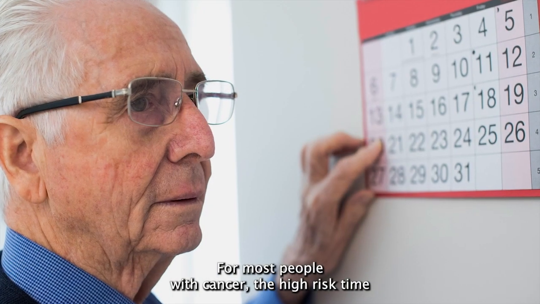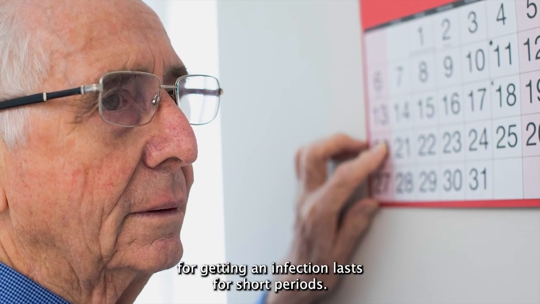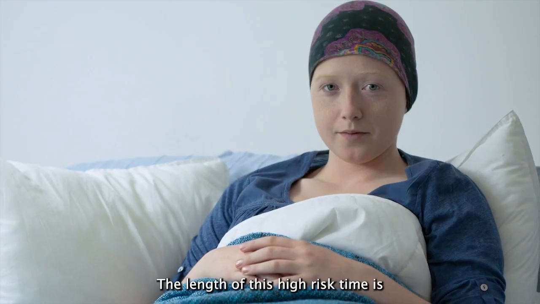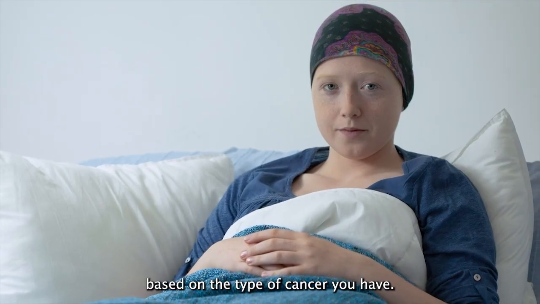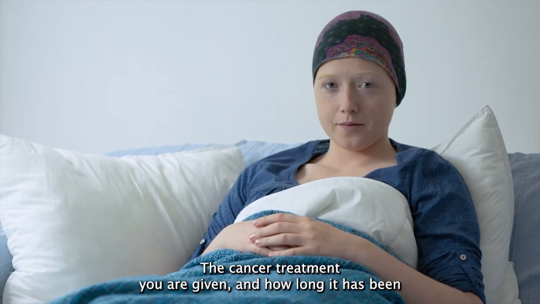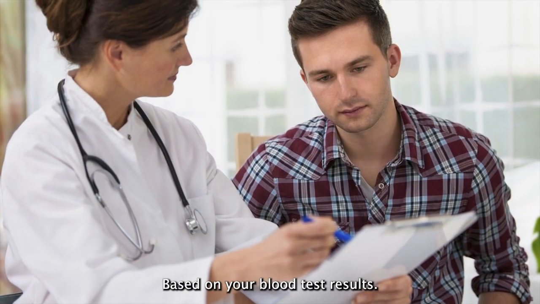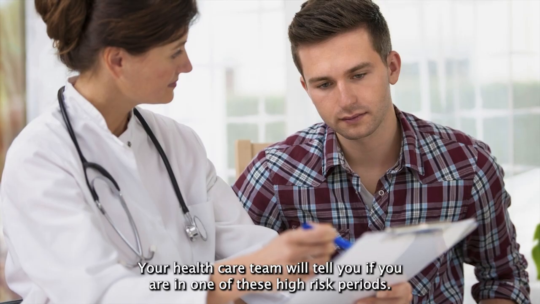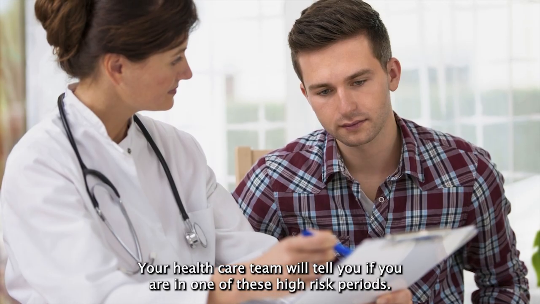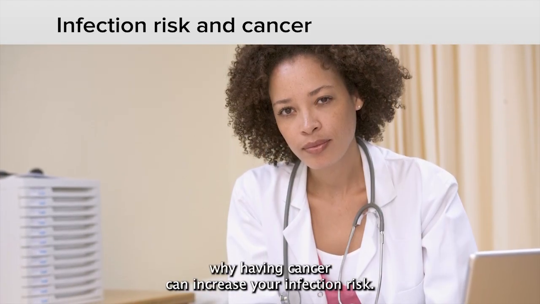For most people with cancer, the high-risk time for getting an infection lasts for short periods. The length of this high-risk time is based on the type of cancer you have, the cancer treatment you are given, and how long it has been since you started or stopped receiving your treatment. Based on your blood test results, your healthcare team will tell you if you are in one of these high-risk periods.